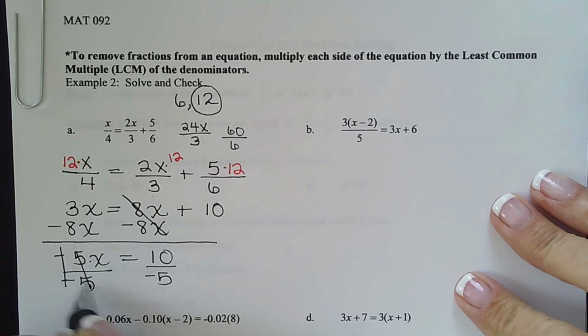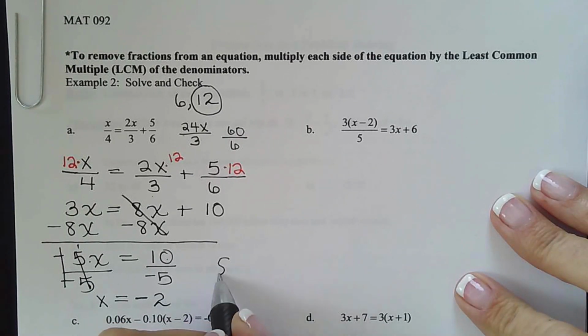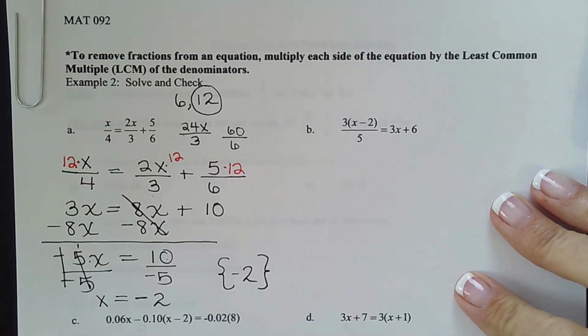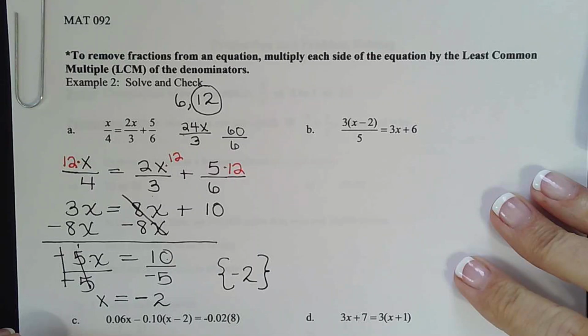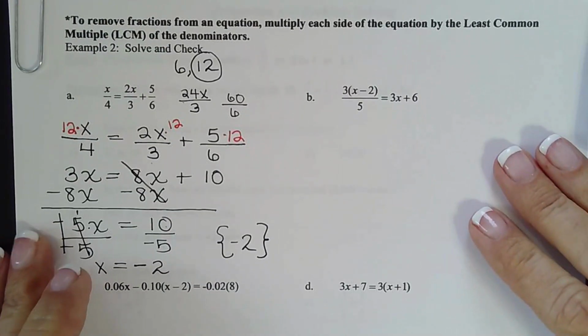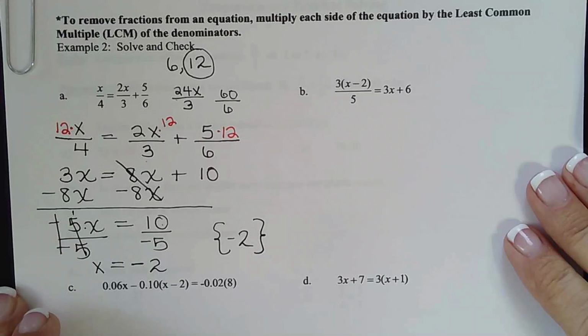Double negative, that turns into 1x. One negative means the answer is negative. 10 divided by 5 is 2. And there you have it. Isn't that awesome? I think that's just such a beautiful problem. Nice, huh?